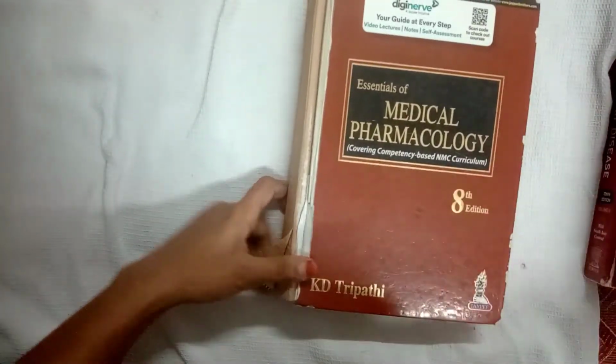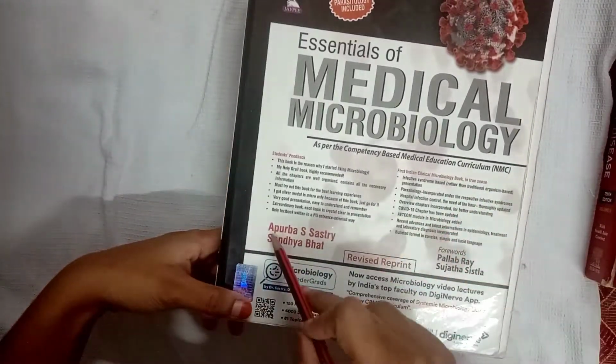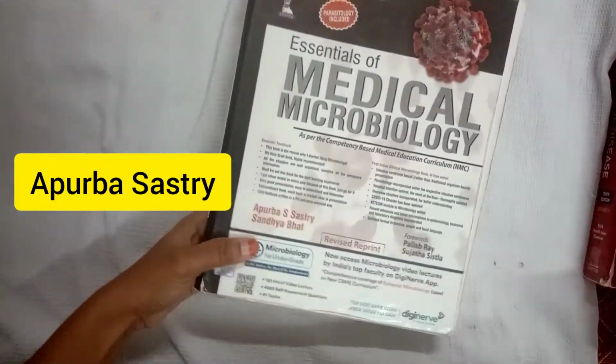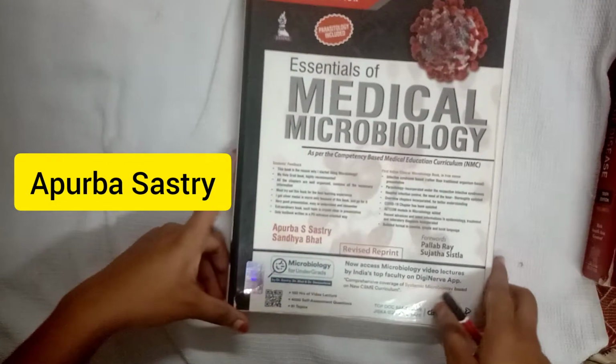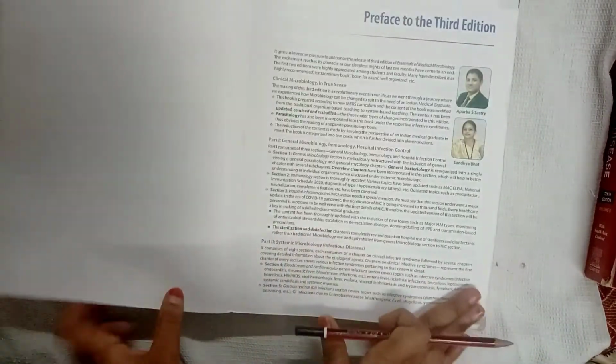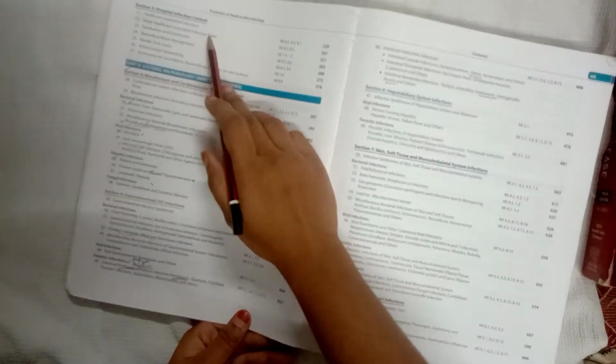And coming to microbiology. In microbiology, the authors are Apurva Shastri and Sandhya Bhatt. The Apurva Shastri book is the one you can use. It's very useful for your second year because it contains more topics related to general microbiology and immunology, and finally hospital infection control.